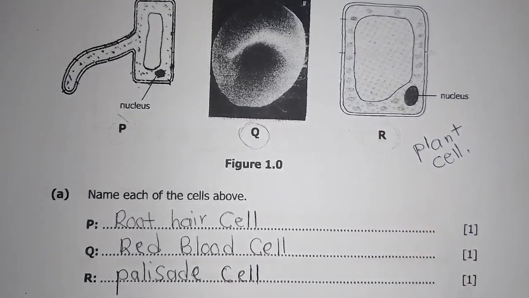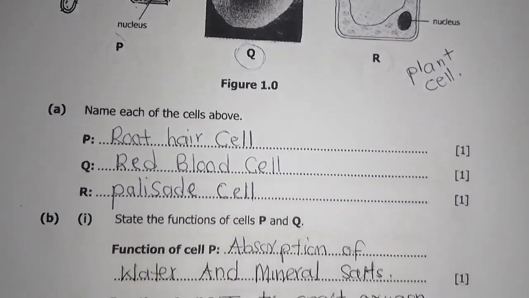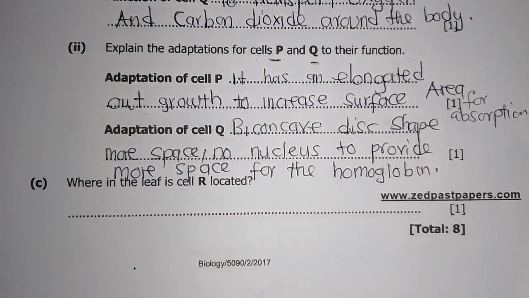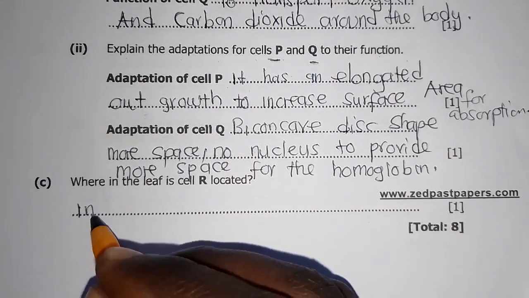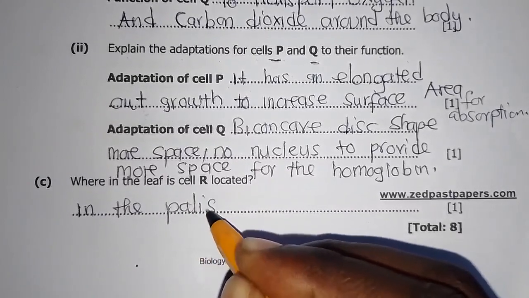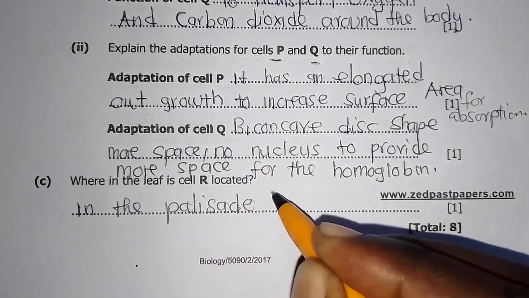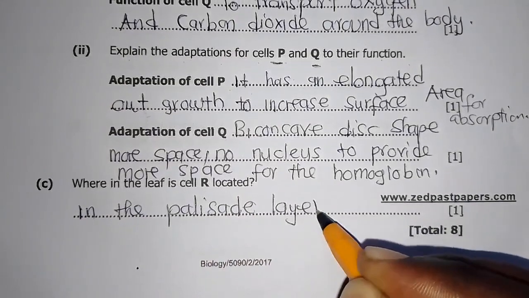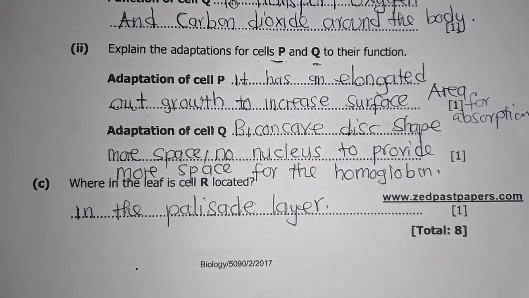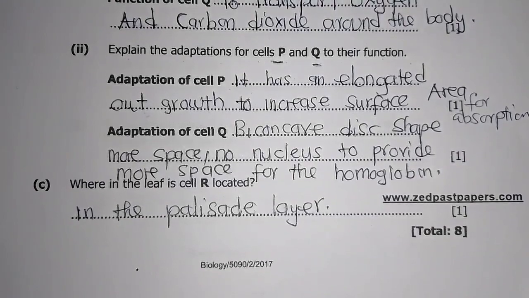It is only in the parasite layer. You're going to say in the parasite layer. This is where you can find this one. So this is the answer that you need to give on this question.